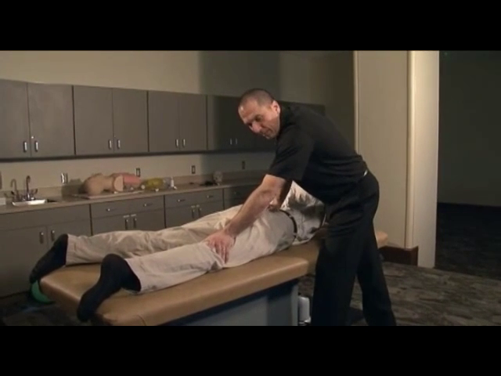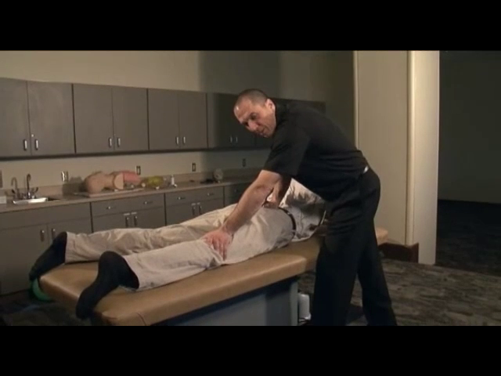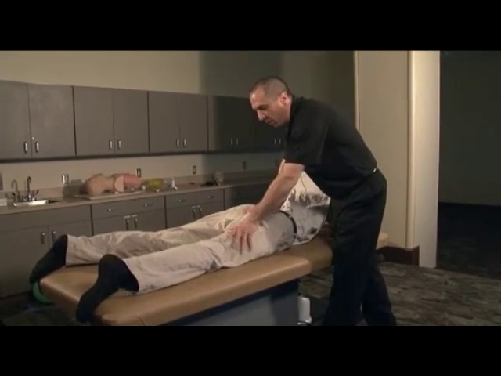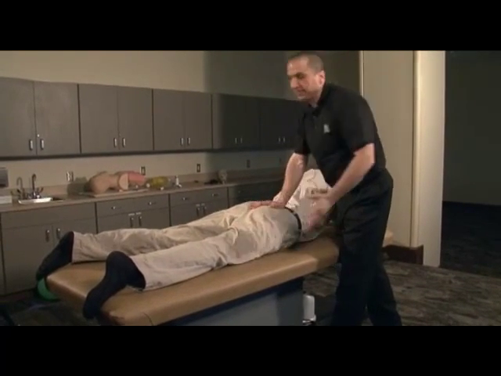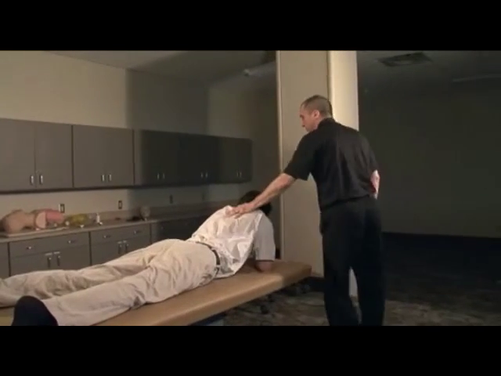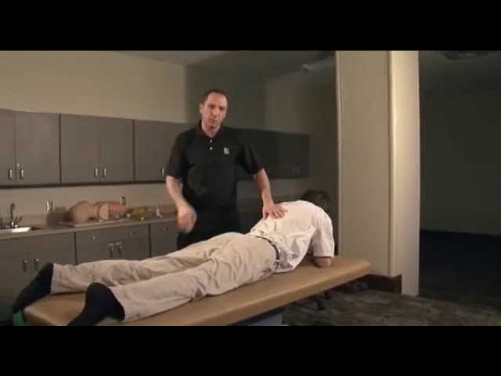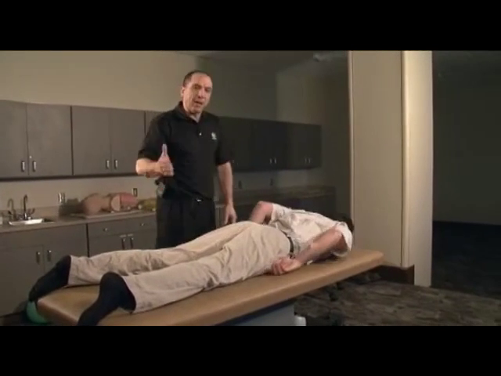Now, I'm not going to do it real hard because I'm going to create a right unilateral sacral flexion on him if I do, because he doesn't have the dysfunction. And you follow it until it slides. There's your unilateral sacral extension. So we just got rid of 4 with those 2 techniques. Go ahead and drop. Now for the torsions.